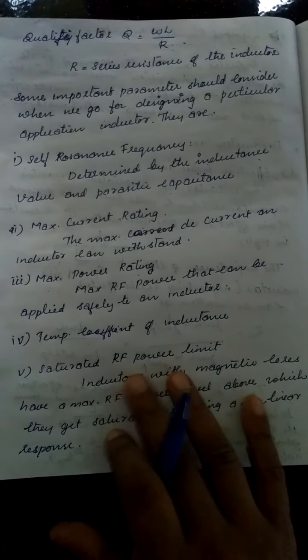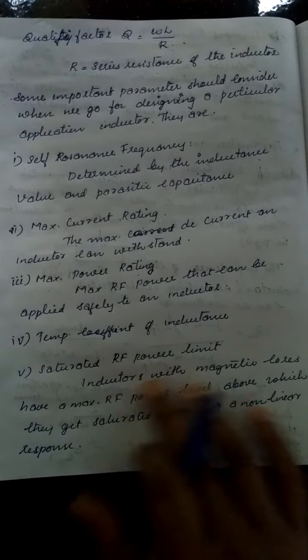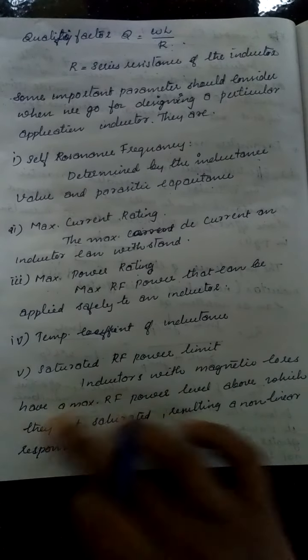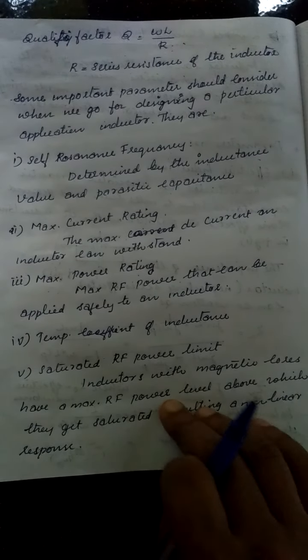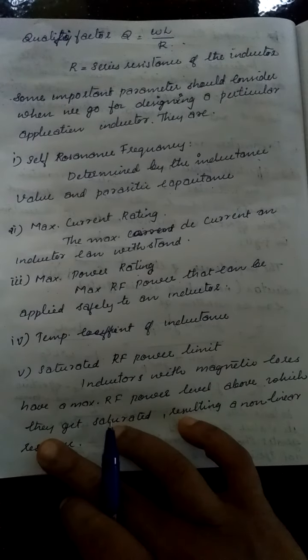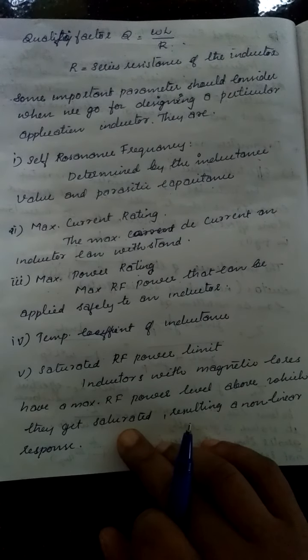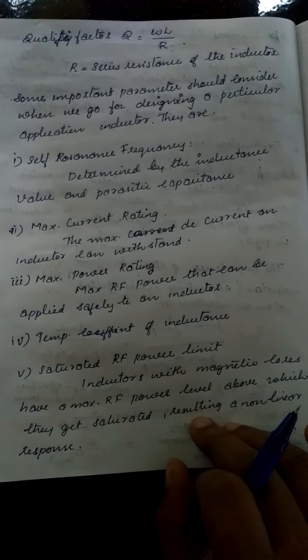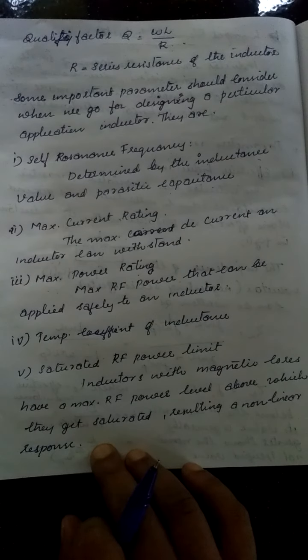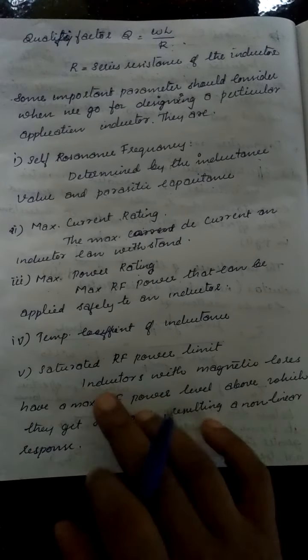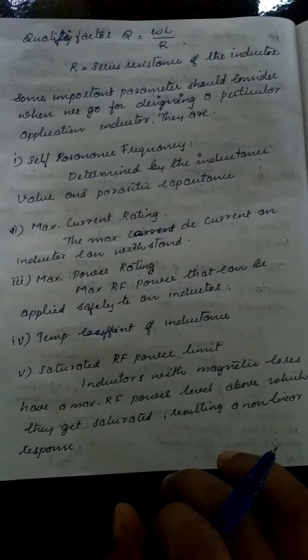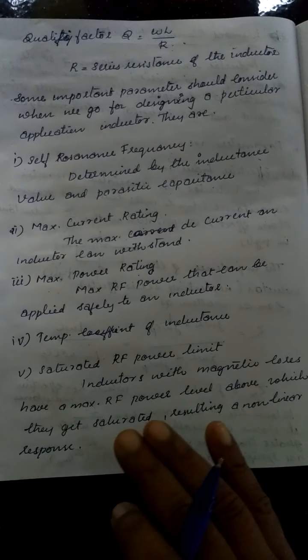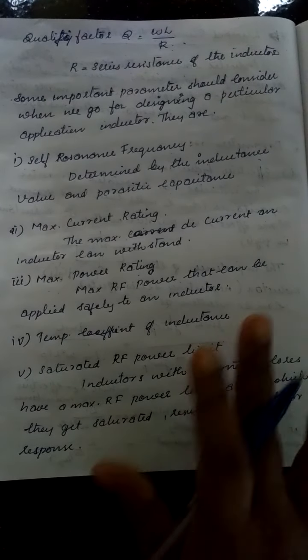Saturated radio frequency power limit means that inductors with magnetic cores have a maximum radio frequency power level above which they get saturated and result in a non-linear response. So it is the RF power level above which they get saturated.